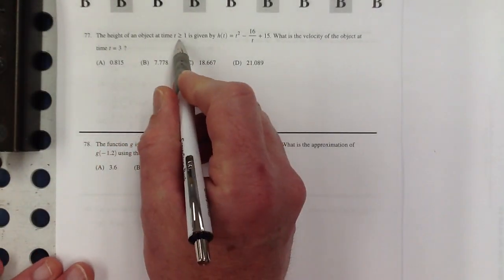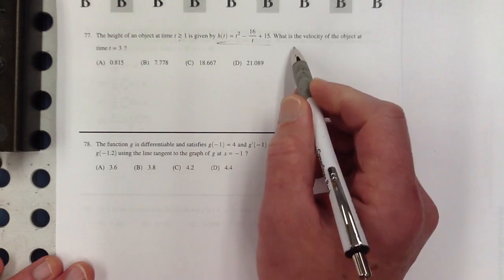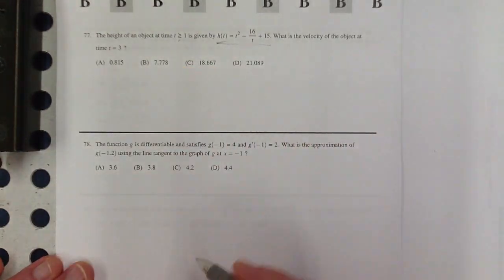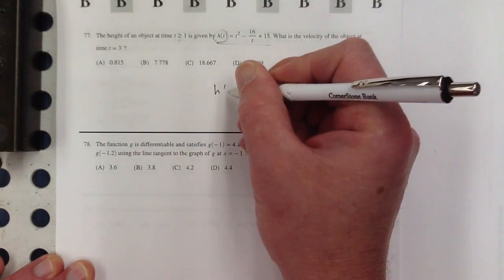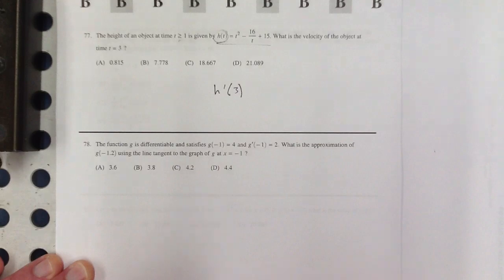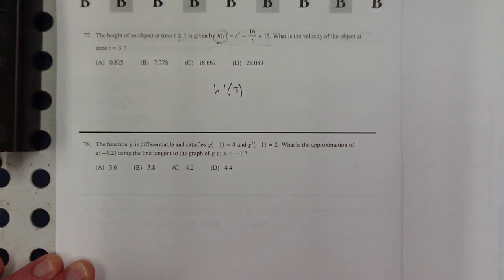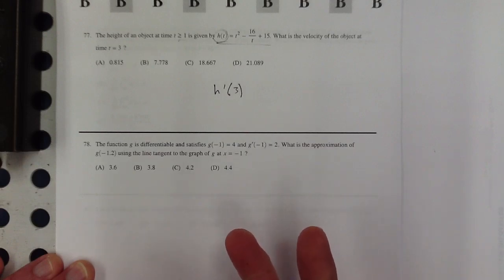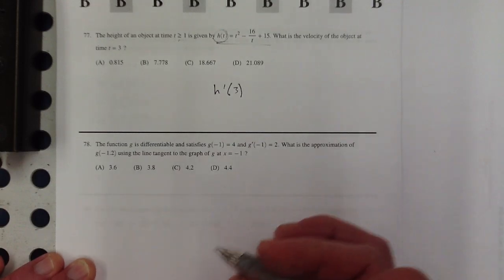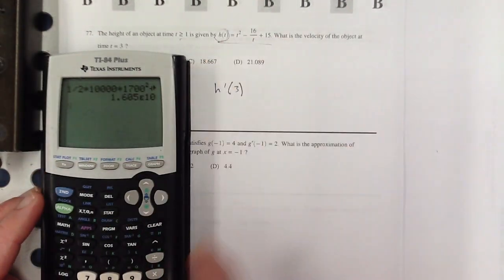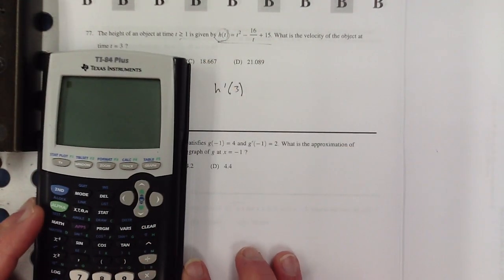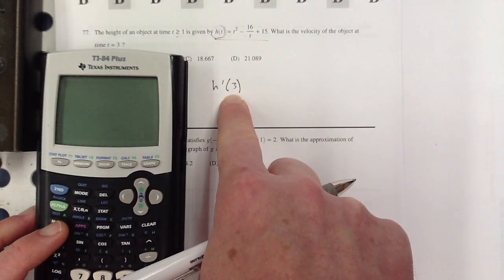The height of an object at times greater than 1 is given by this height. What's the velocity of the object at time 3? So this is the height. The velocity would be the derivative of that, and I want that at time 3. Well, this wouldn't be that hard to do without a calculator. I think if it's calculator active, this is what I want you to do. I don't want you to find the derivative of that by hand. I want you to go, okay, I'm finding a derivative and I'm plugging 3 in.